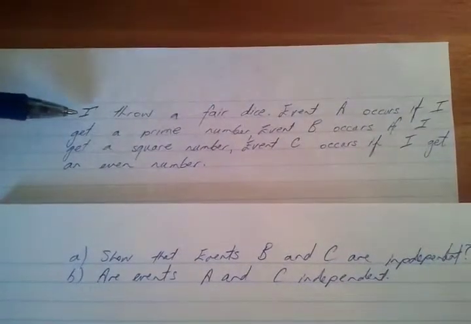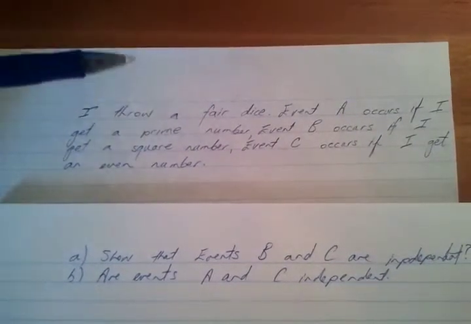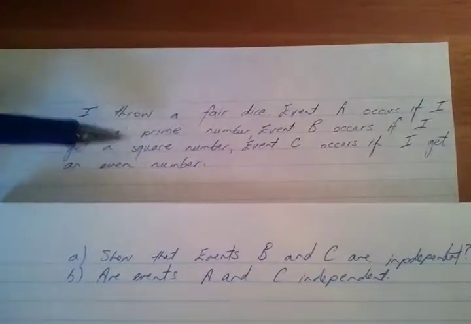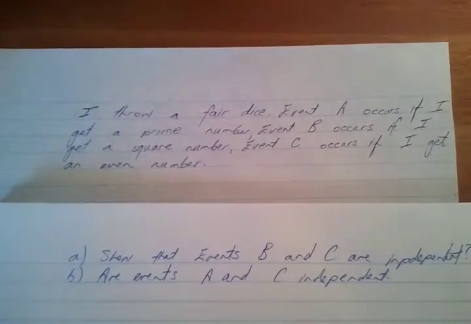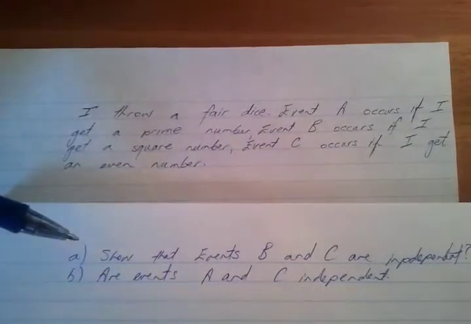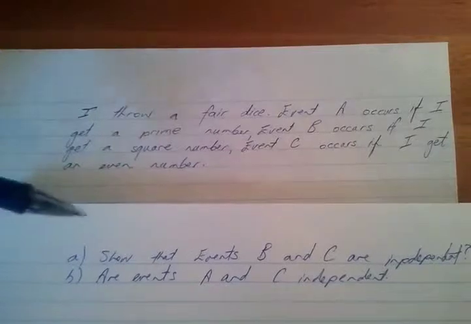So we're back to using this original example about the fair dice, with event A being a prime number, B being a square number, and C being an even number. This time we're looking at independent events, so we want to show that B and C are independent.